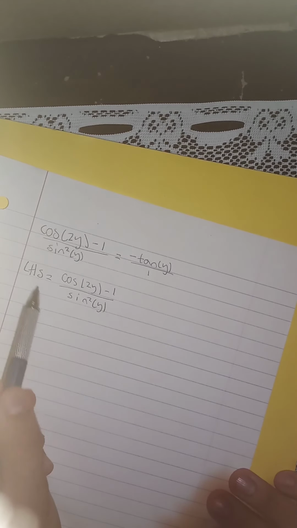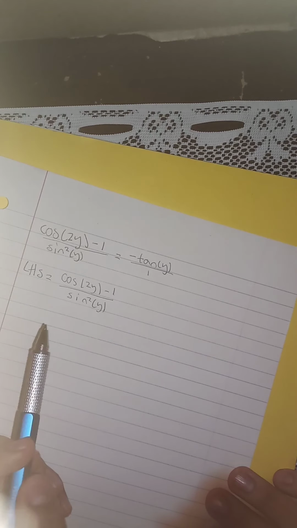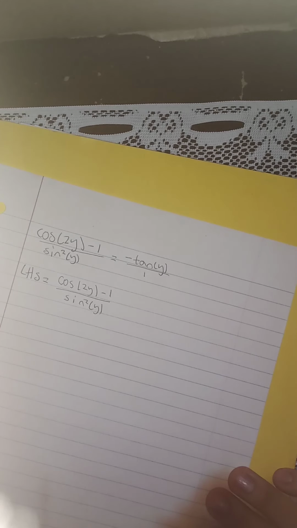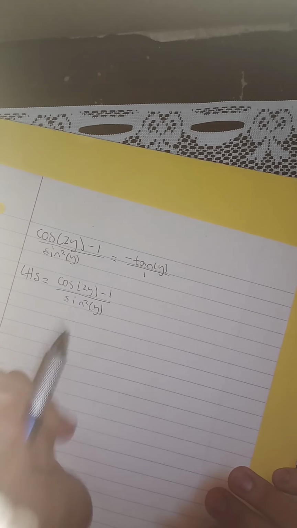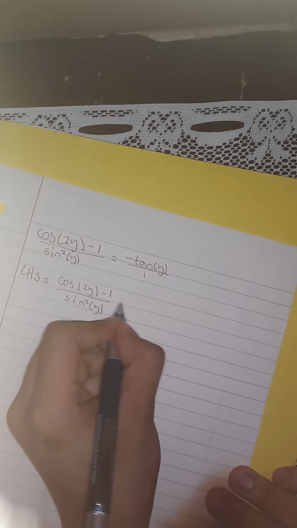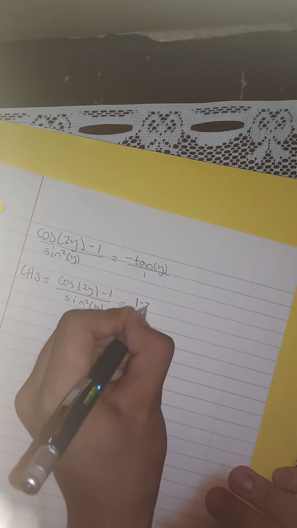So right there we can see that we know a function that states that cosine 2y, I'm going to put on the screen, cosine 2y is equal to 1 minus 2 sine squared y.